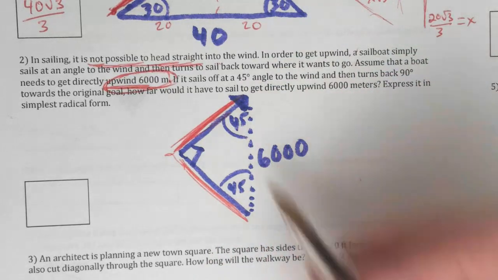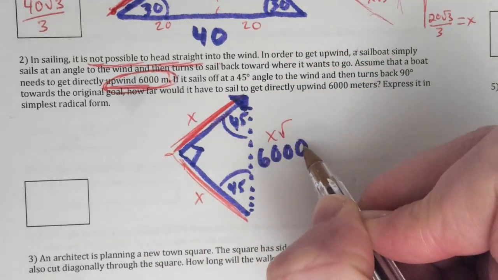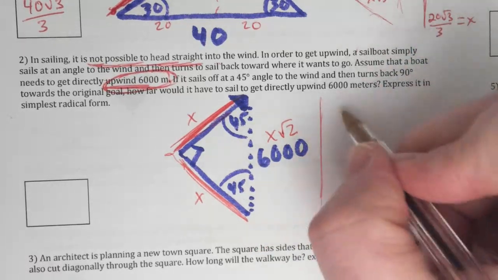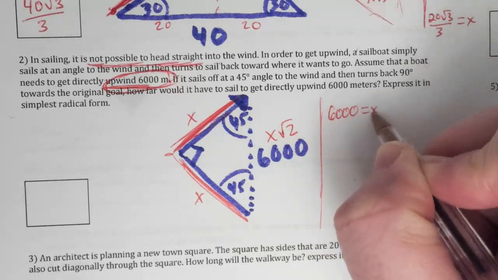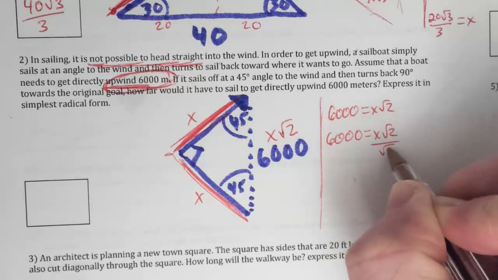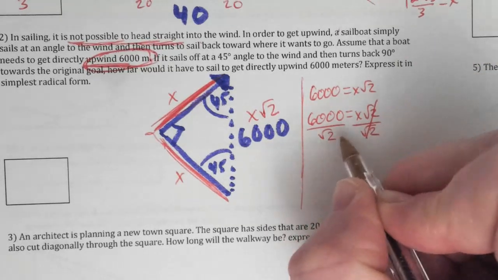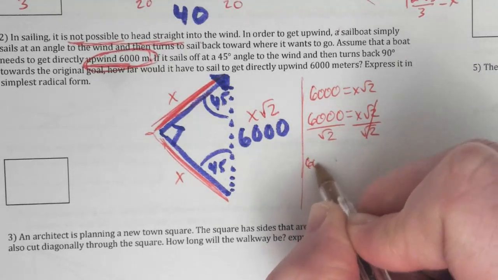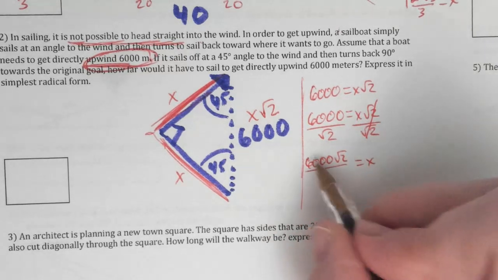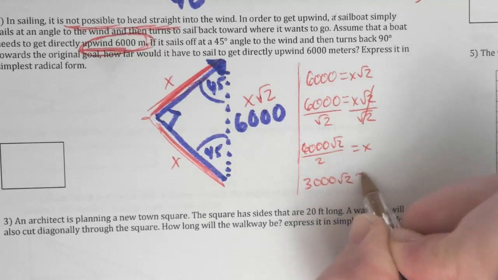Okay, let's do it. I know that this is x, and this is x radical 2. We have 6,000 is equal to x radical 2. I'm going to write it over again so you can follow my steps. I'm going to divide both sides by radical 2. These cross out, and I cannot leave a radical in the bottom, so I'm going to move it up to the top. So 6,000 radical 2 and leave the 2 behind. It's equal to x. Oh, look, 6,000 divided by 2 is really 3,000. So 3,000 radical 2 is equal to x.